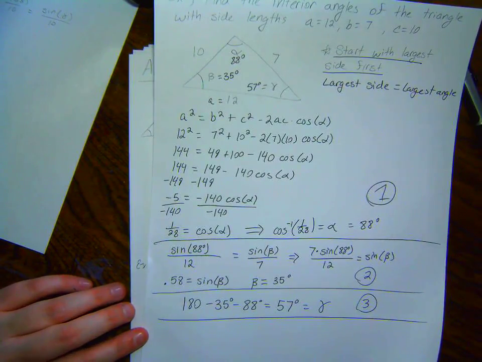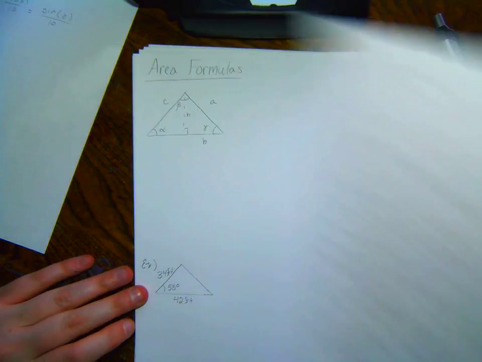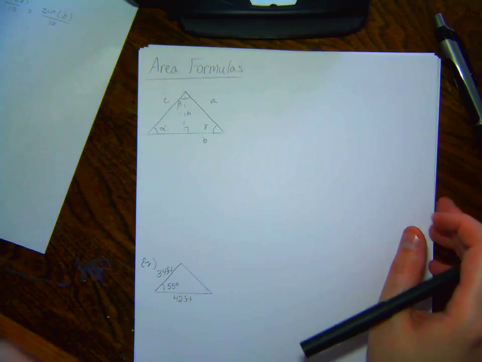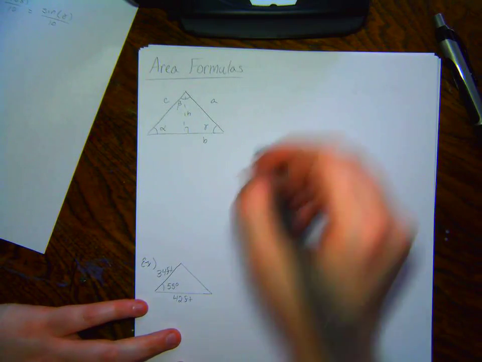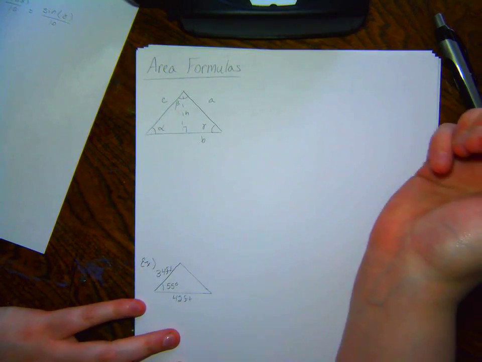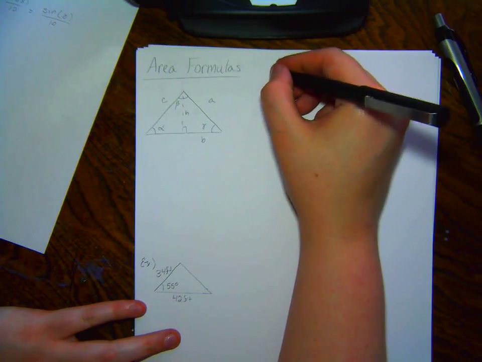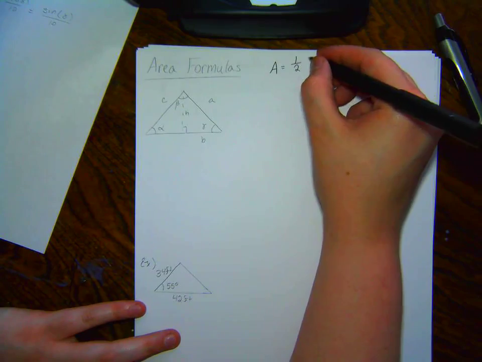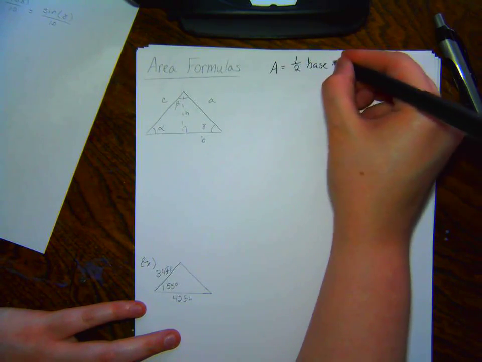Alright, next we're going to change gears a little bit. We're going to move on to area formulas. So let's just write down our standard area formula. We know that the area of a triangle is 1/2 base times height.